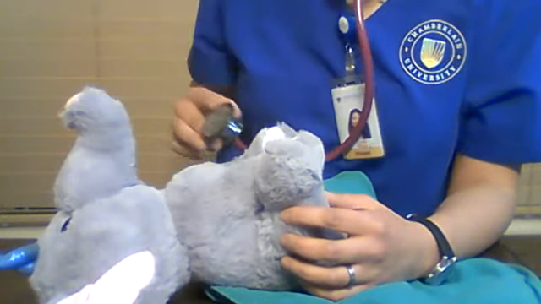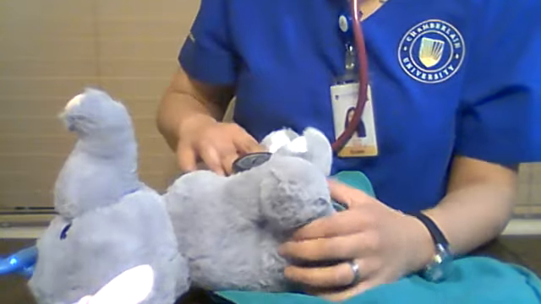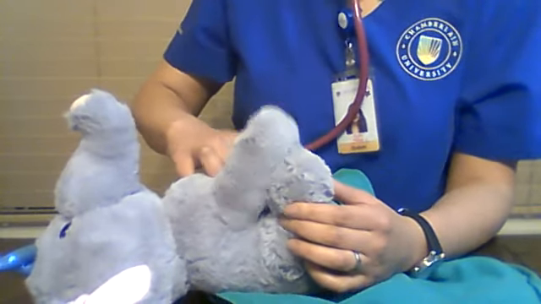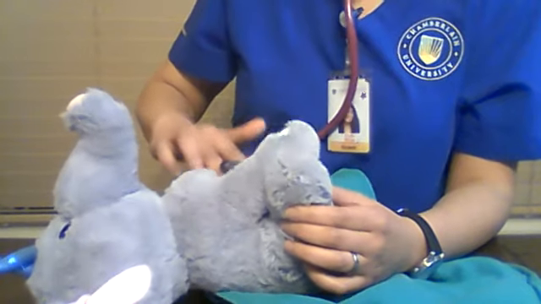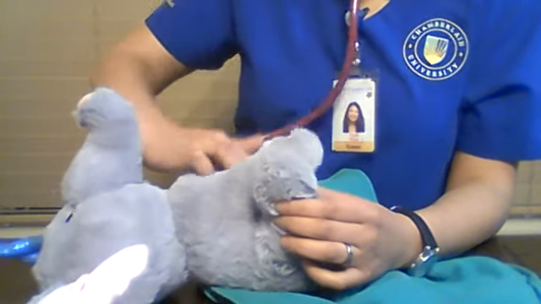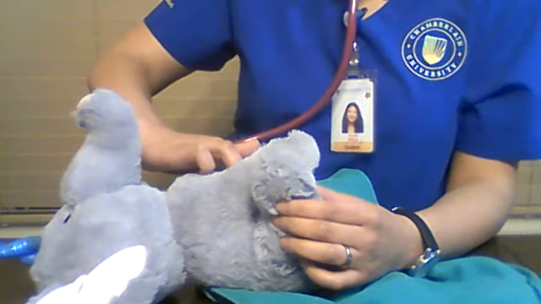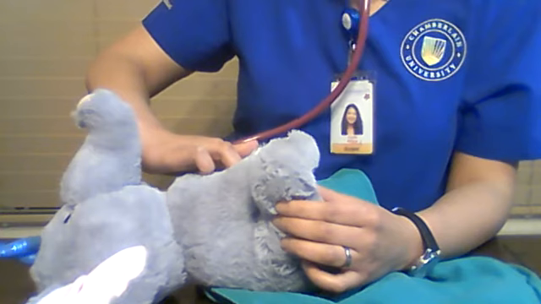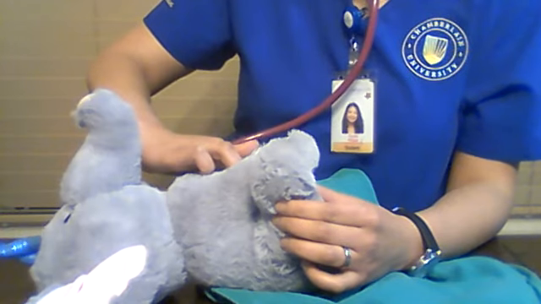I'm going to go ahead and listen to abdominal sounds. So I'll start in the right lower quadrant, right upper, left upper, and left lower. Within 15 minutes of birth, there should be bowel sounds present. So we are good there.